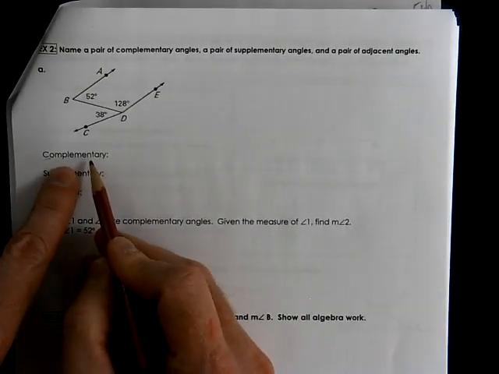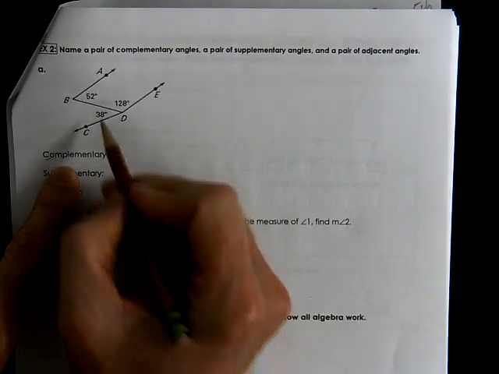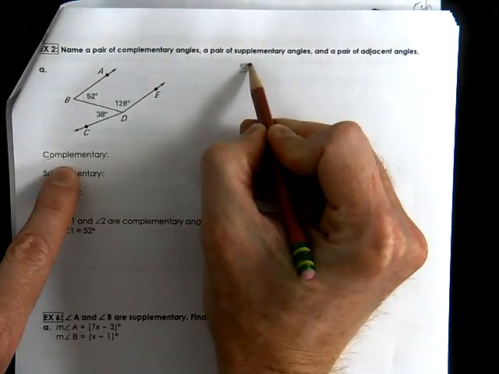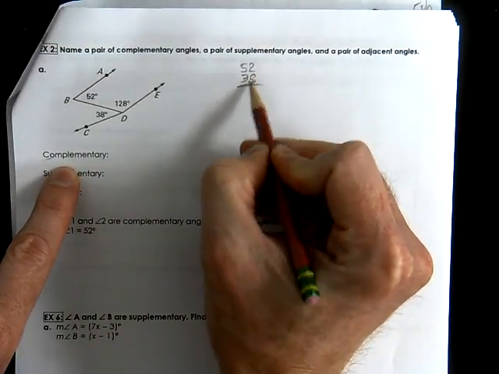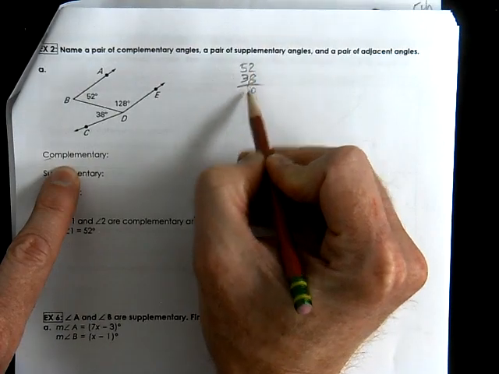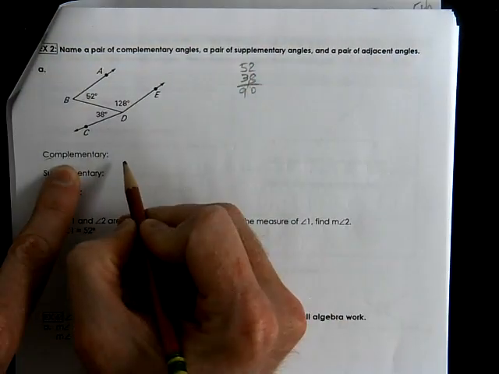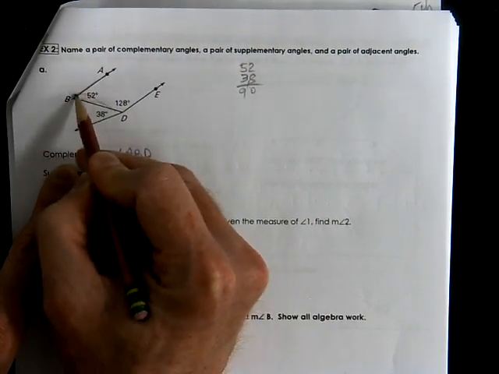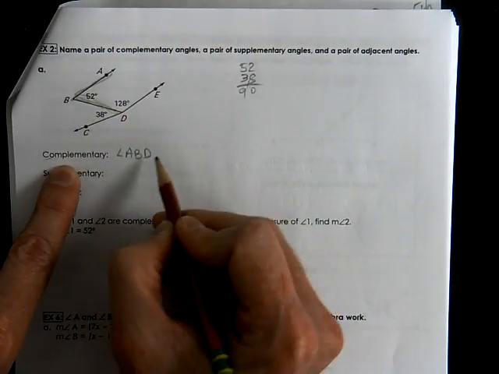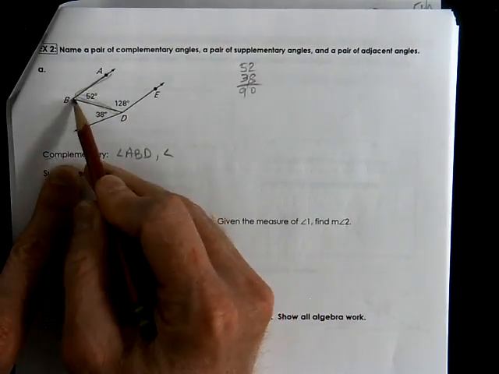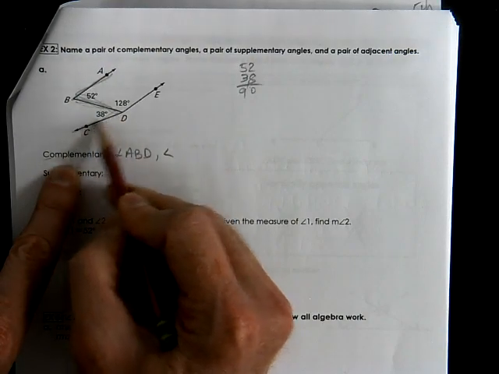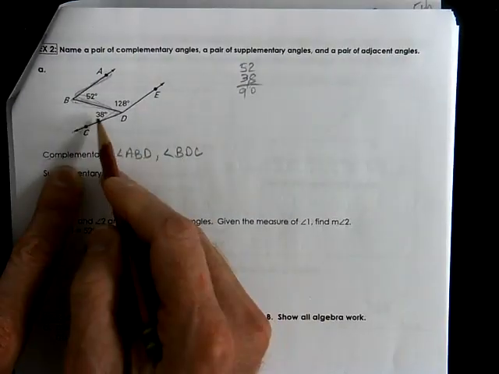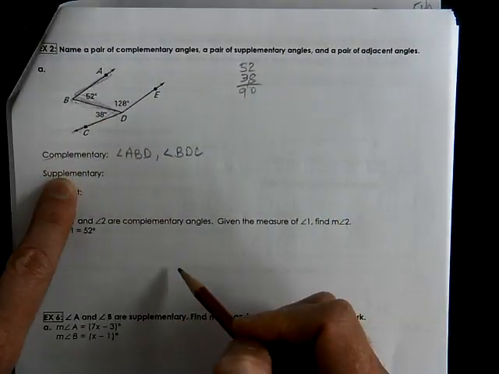So for complementary, we're looking for two angles that add up to 90 degrees. So I see 52 and 38, and I know that 52 and 38 add up to 90 degrees. So I have angle ABD, that's this one right there, and then I have angle BDC, B to D to C. Those two angles both add up to 90 degrees.